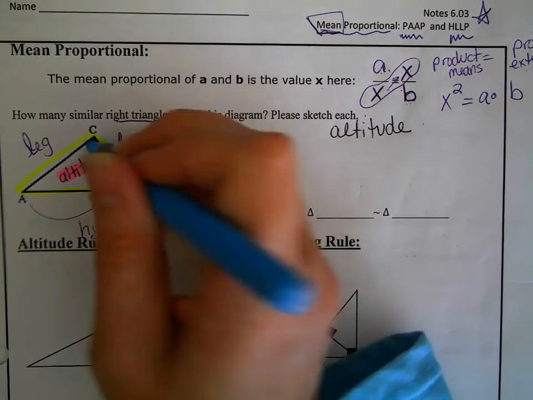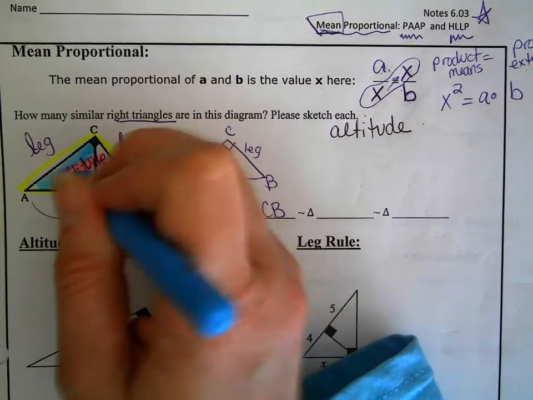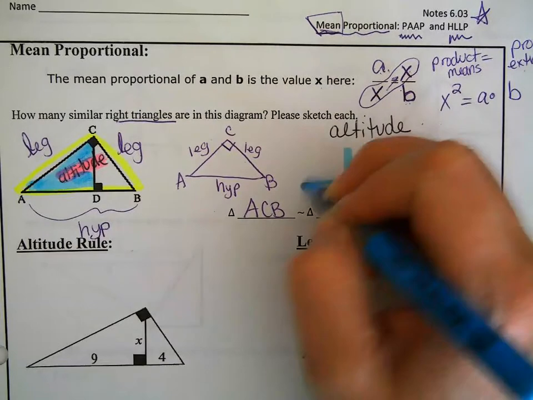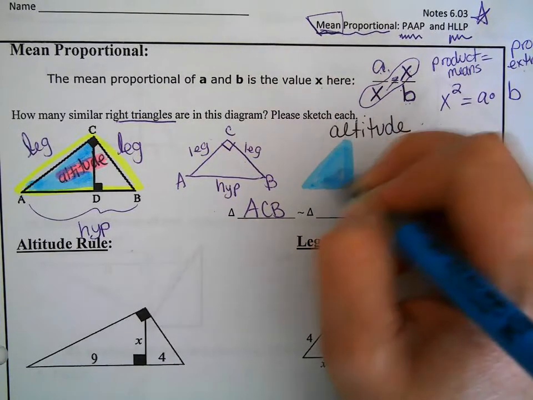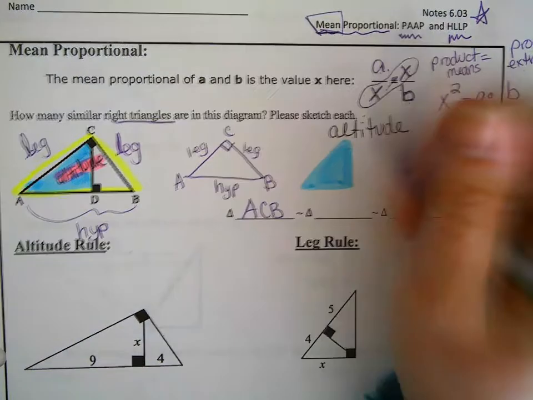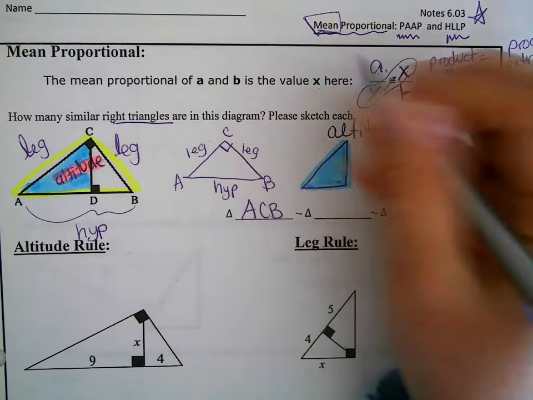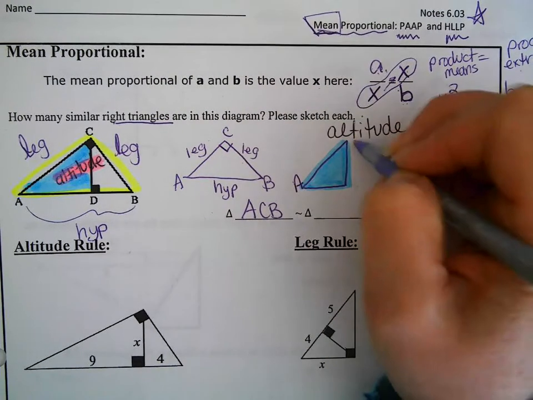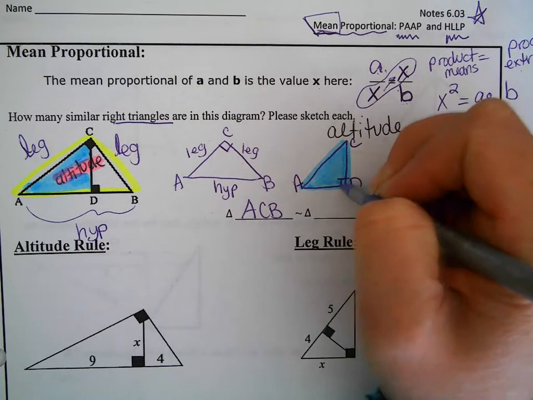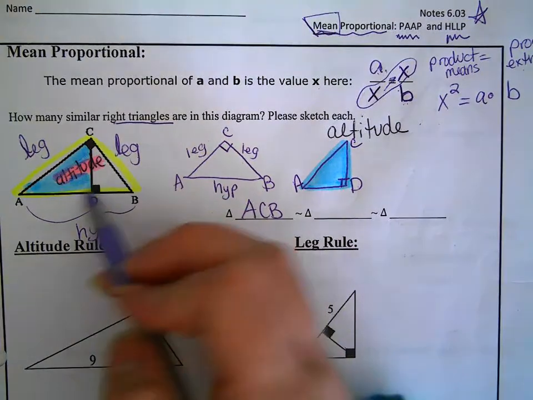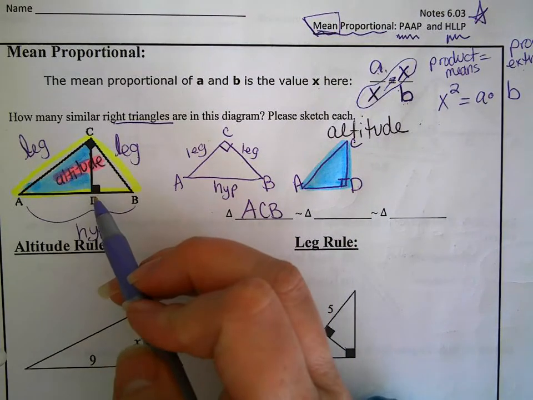So we have the big yellow triangle. We're going to have this blue triangle, which is triangle ACD. But now D is the right angle. So remember, an altitude is always perpendicular to its opposite side.